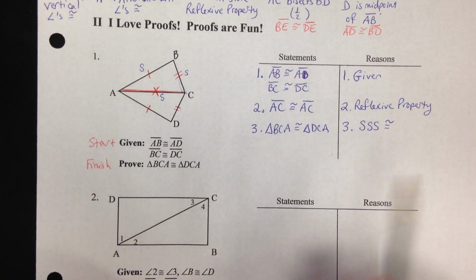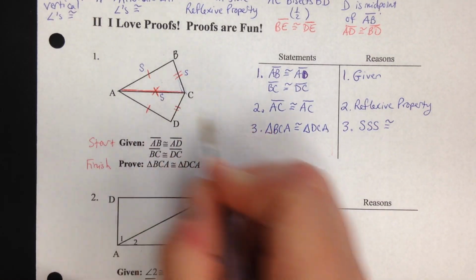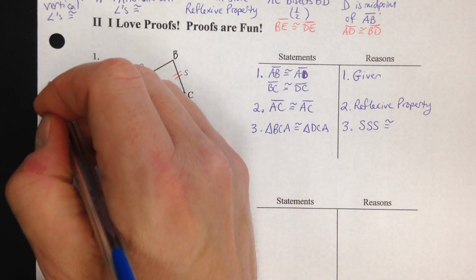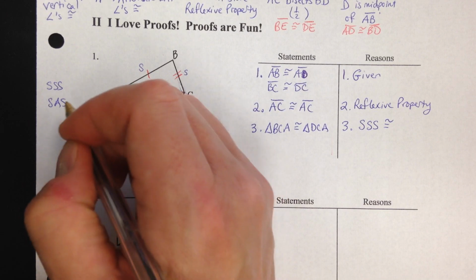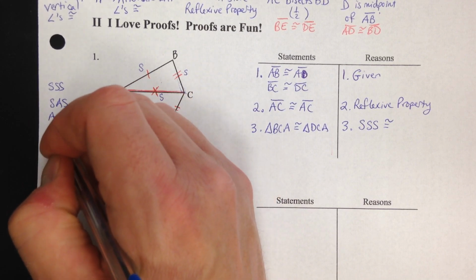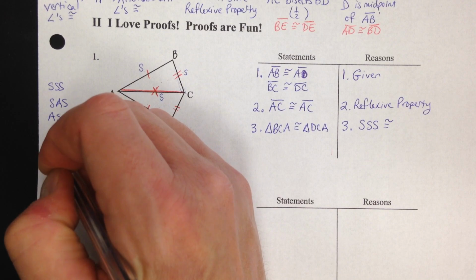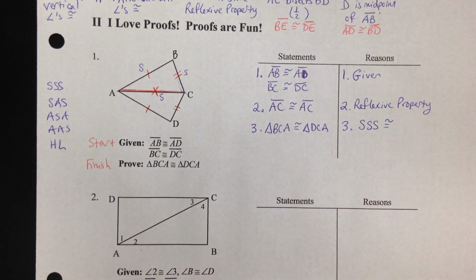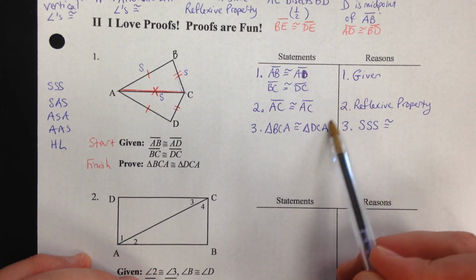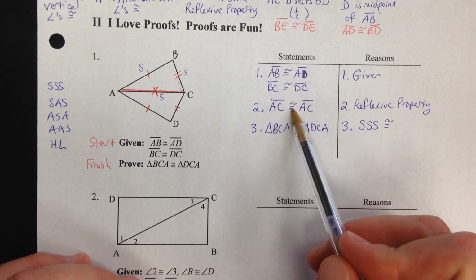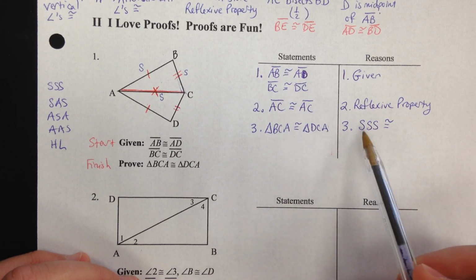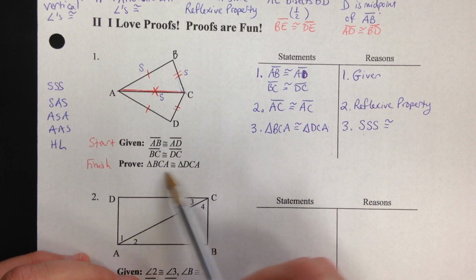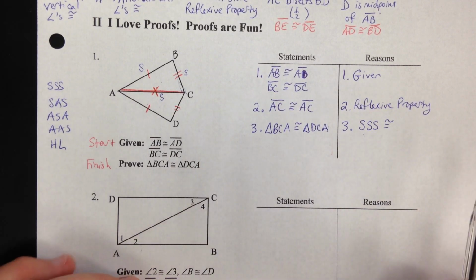Now, just as a review, the options you have for showing congruent triangles, you have side, side, side, you have side, angle, side, we have angle, side, angle, angle, angle, side, and we also have hypotenuse leg, which is a special case of angle, side, side, which normally doesn't work. Okay, so this is a proof. Why could I say this? Because of the reflexive property. Why are the triangles congruent? Side, side, side. Once I get to this, I'm done. Okay, so that's it for number 1.